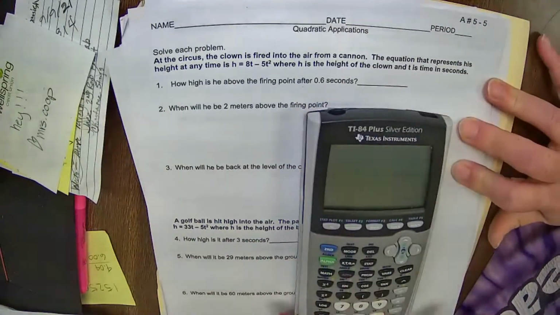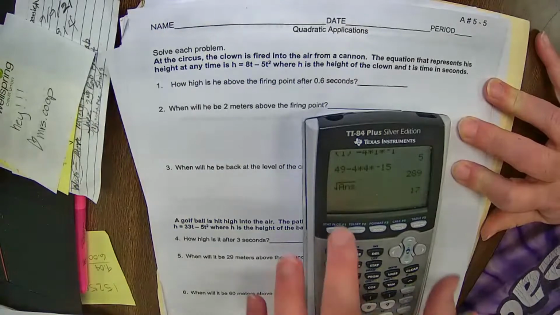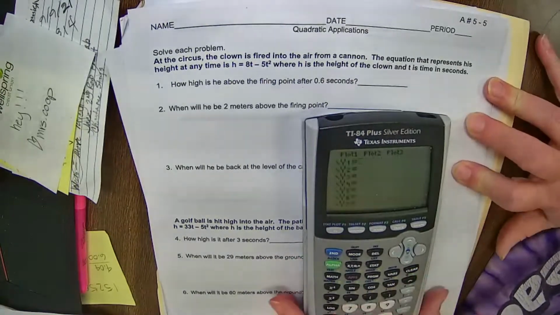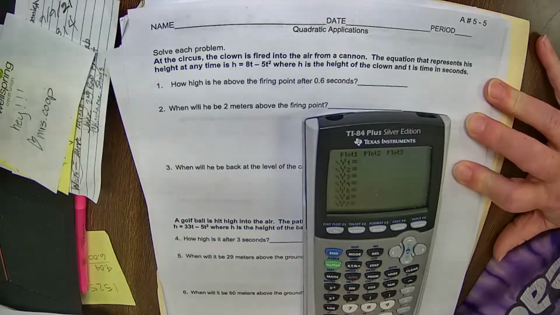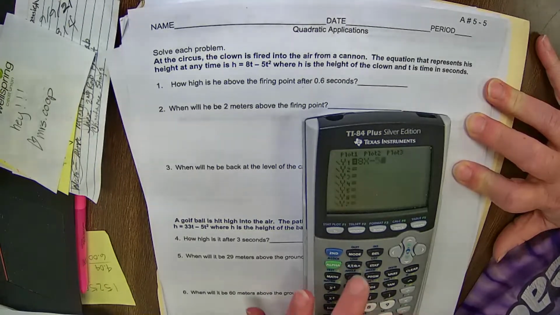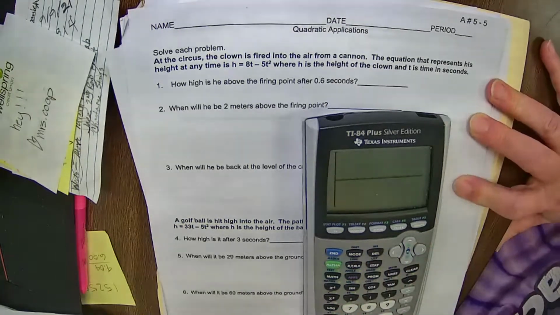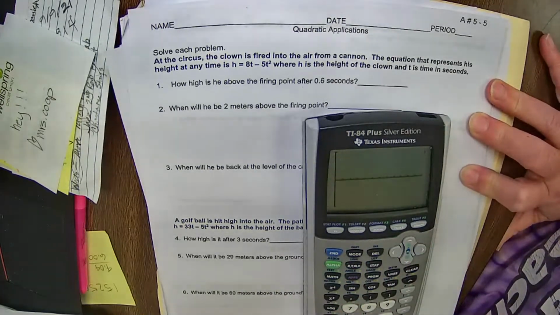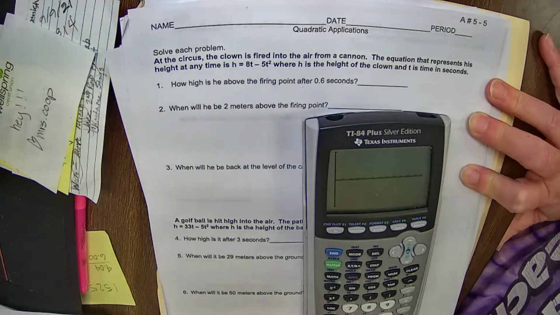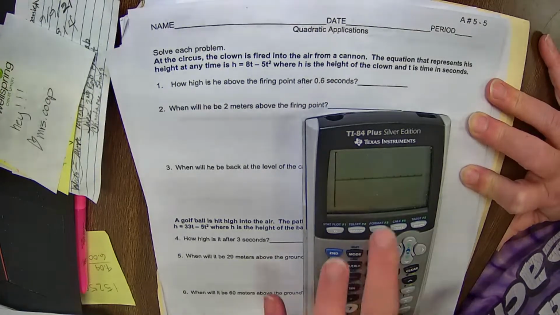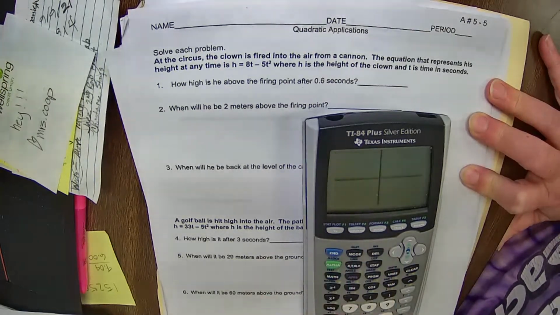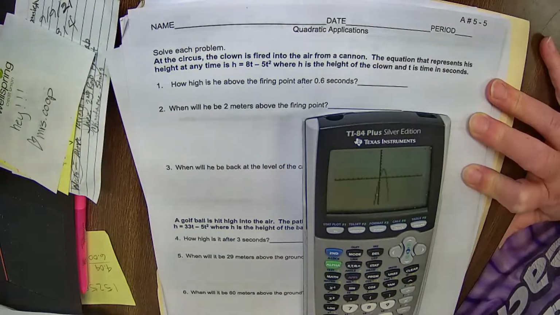Okay, so I go to our handy dandy calculator and I put 8x minus 5x squared in, and I graph it. And we're not seeing a whole lot, so I'm going to go to zoom 6, which is our standard window. See if we see any more.